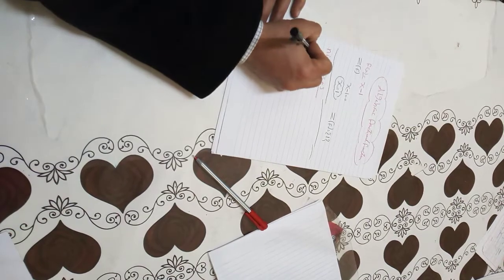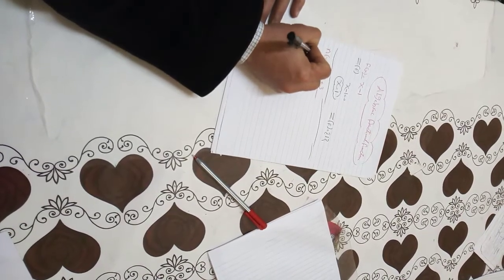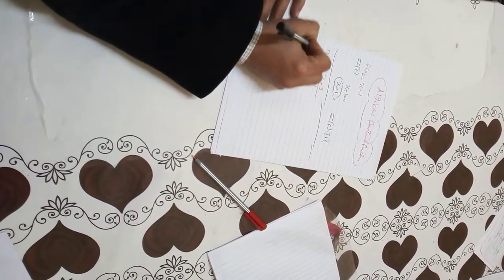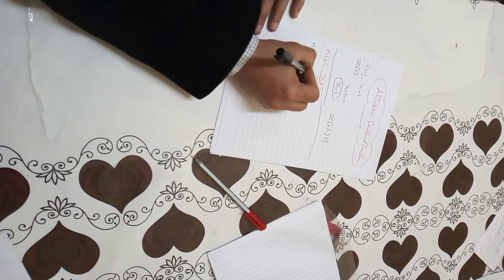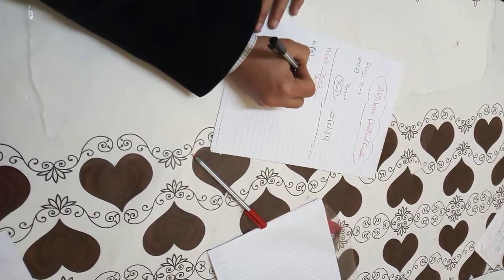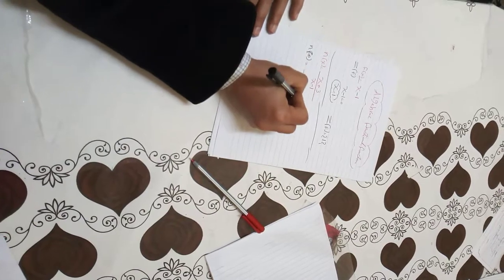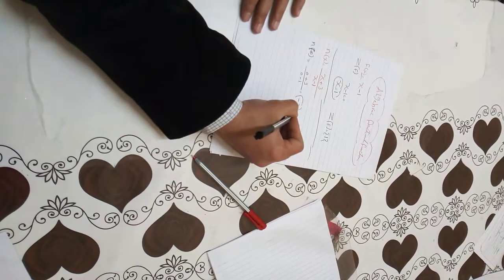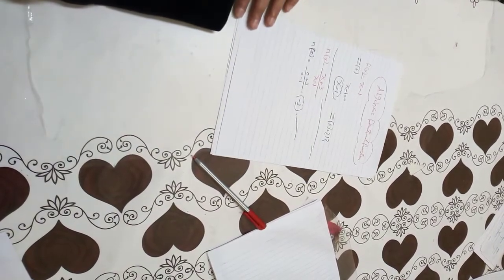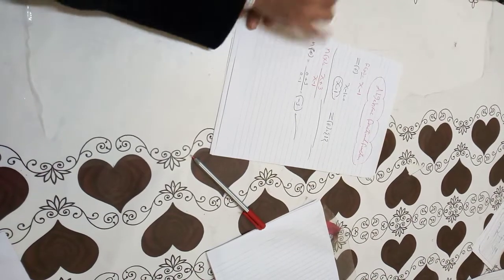For example, n of 0 means 0 plus 3 over 0 minus 1, which equals negative 3. It is a value, so we can substitute x equals 0.